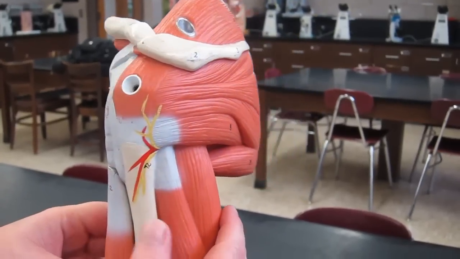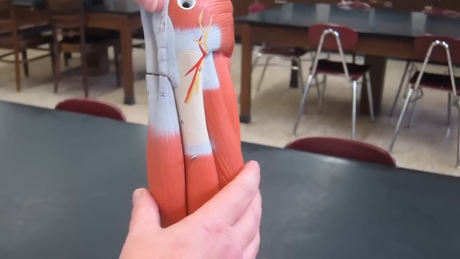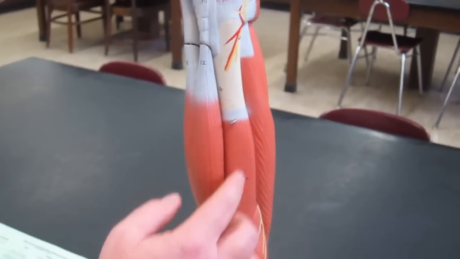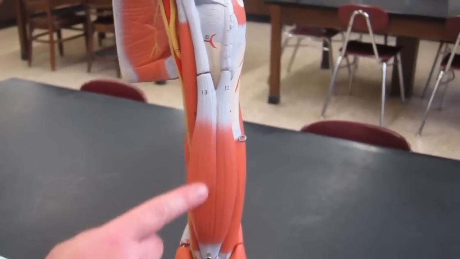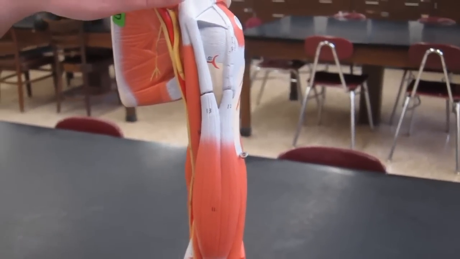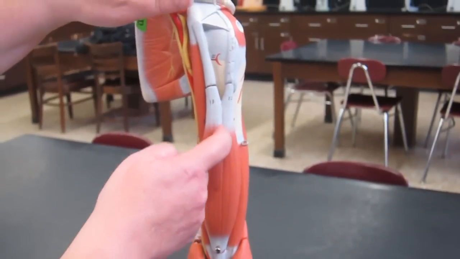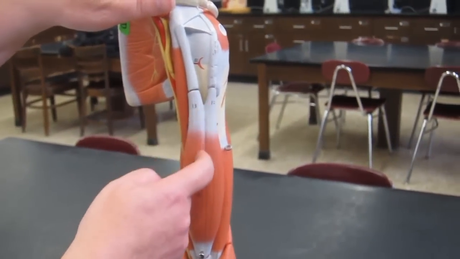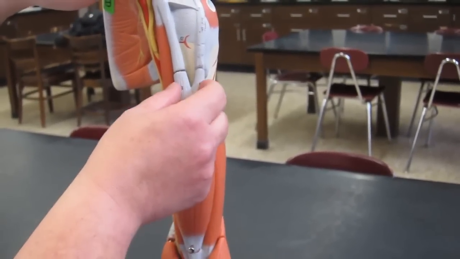Okay, so let's take a look at the other muscles that we have here near our brachialis, which we already talked about. The one that you can see here is the biceps brachii. Bi means two, and you can see we have a little division here superiorly, and the muscle seems to break up into two components.